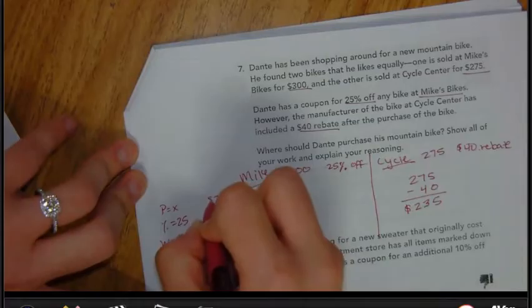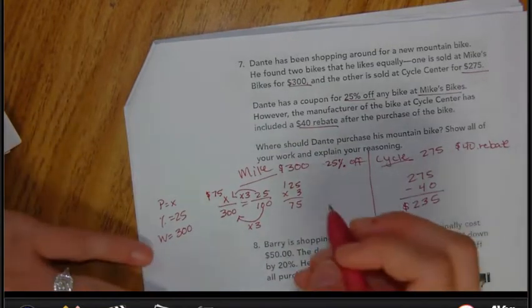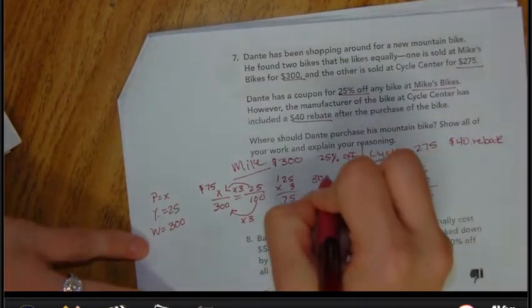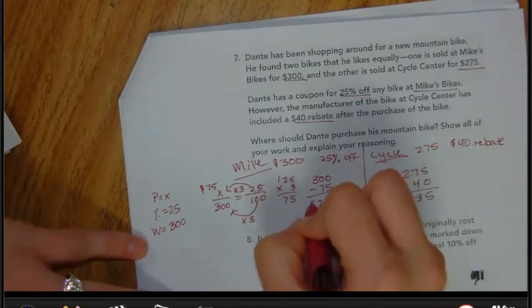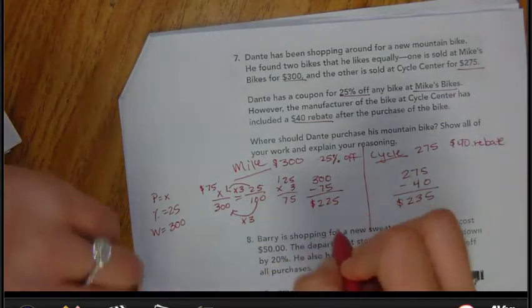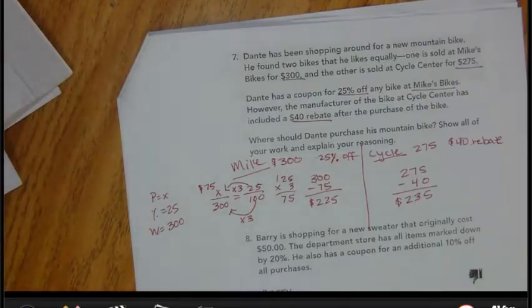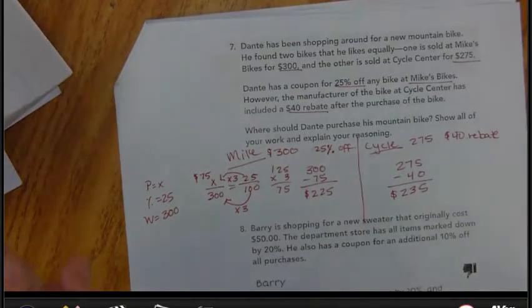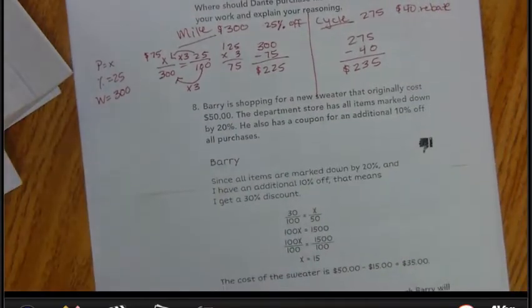So $75. Now, that's not how much I paid for my entire bike. That's how much is coming off. So I'm going to do 300 minus 75, and I'm going to pay $225. So it looks like Mike's Bike Shop will be the better deal for us to go with, because that's only $225 off. All right, number 8.